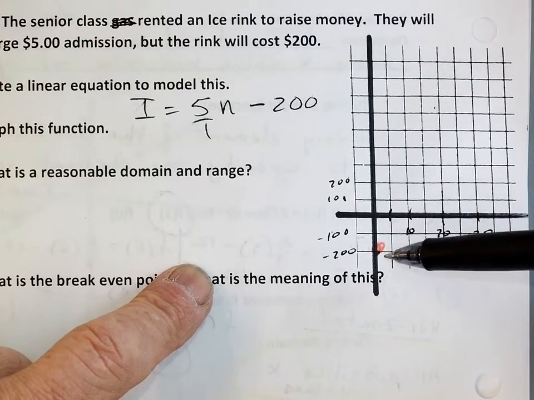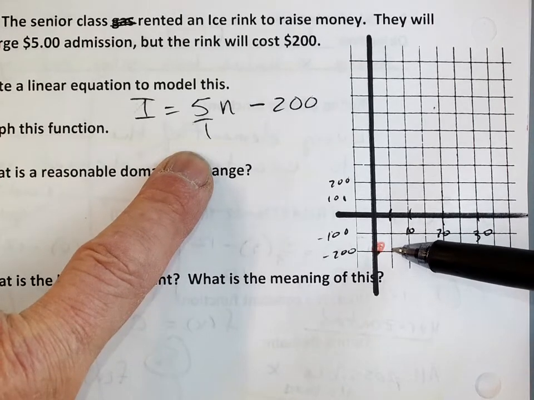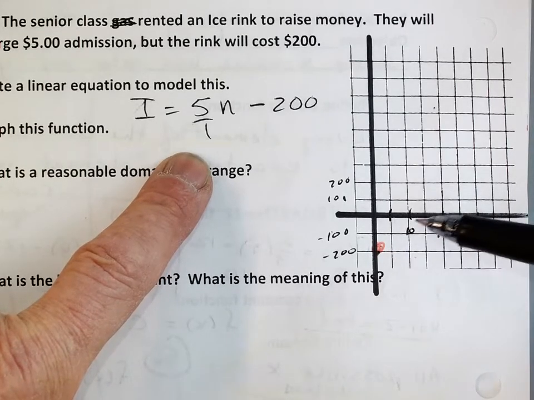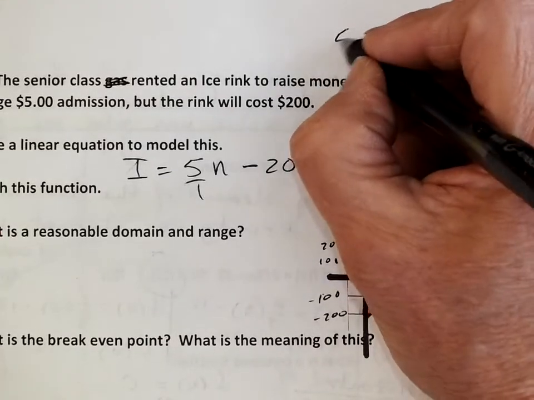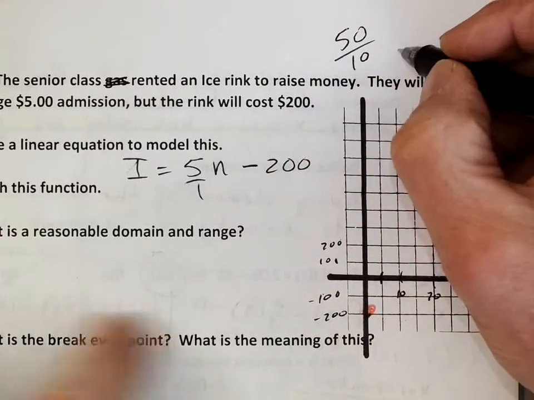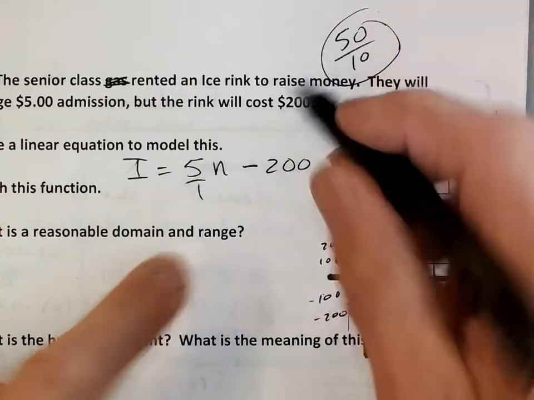If I go up 5 and over 1, it's not going to show. I could go up 50 over 10, and that might work. Same number. You guys see that?